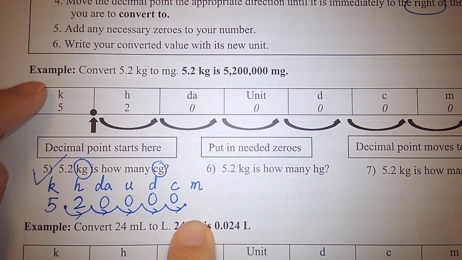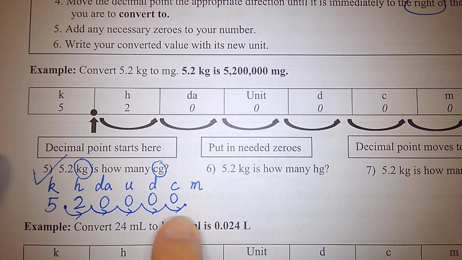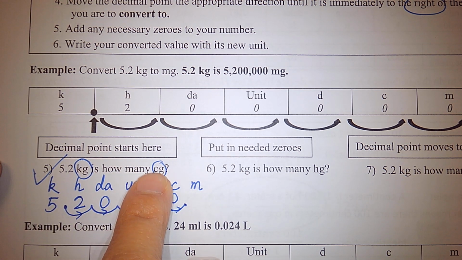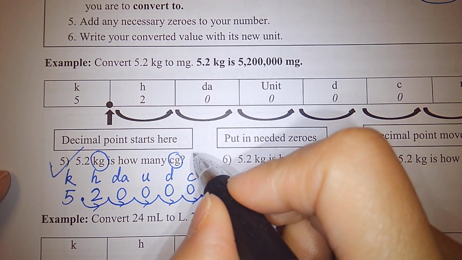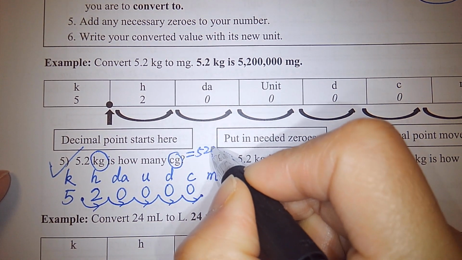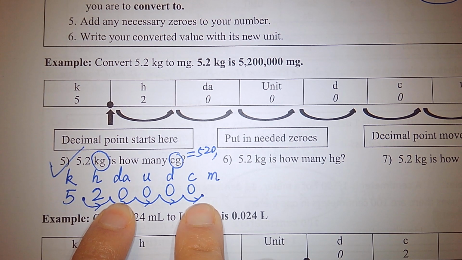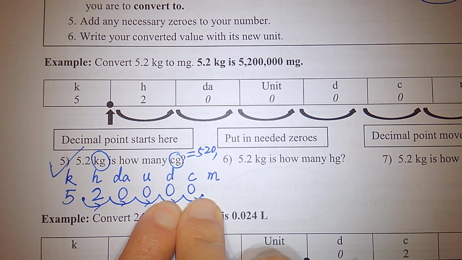Step 6. Write your converted value with the units. So 5.2 kilogram actually equals how many centigram? 520,000 centigram. Do you see that? We can write down our answer as 520,000, because you have to know that the current decimal point is here. So it's 520,000 CG.